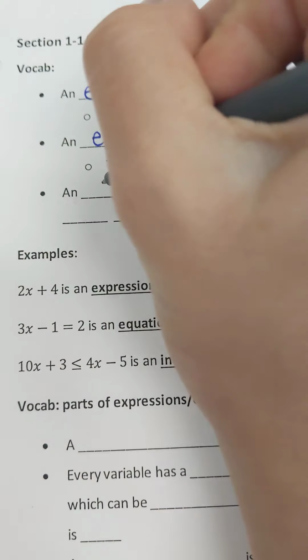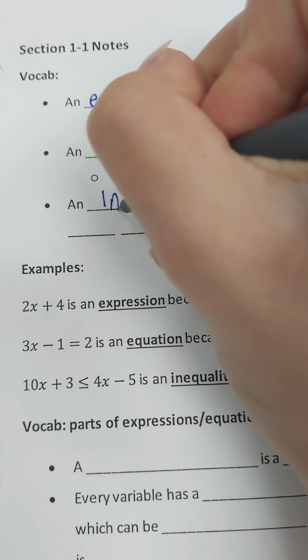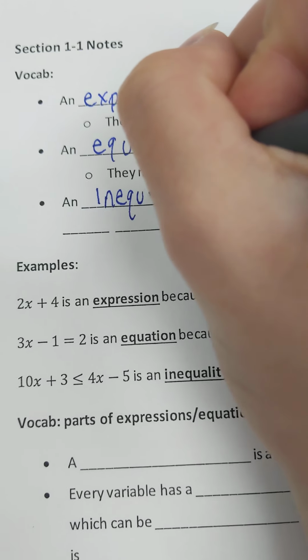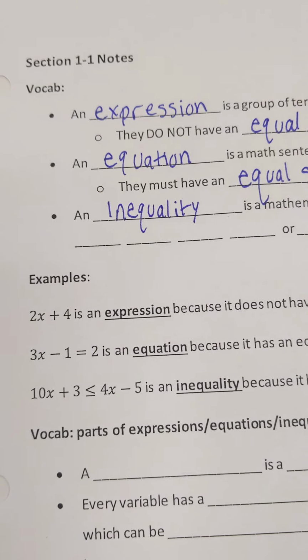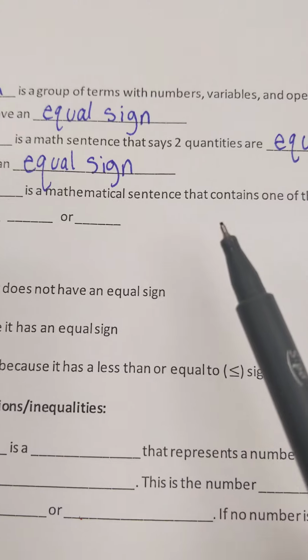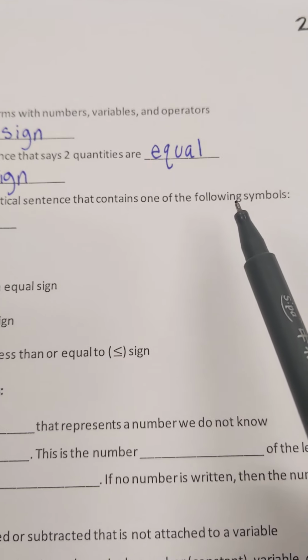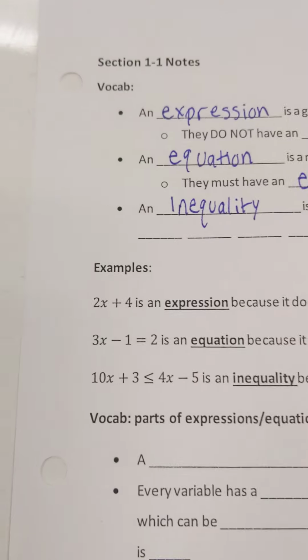And the last one is an inequality. An inequality is a mathematical sentence that contains one of the following symbols.